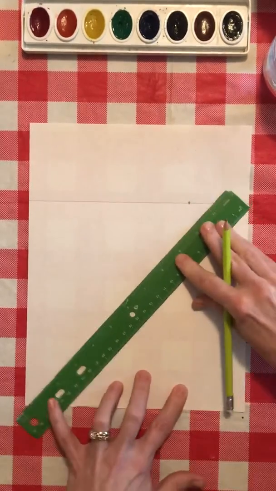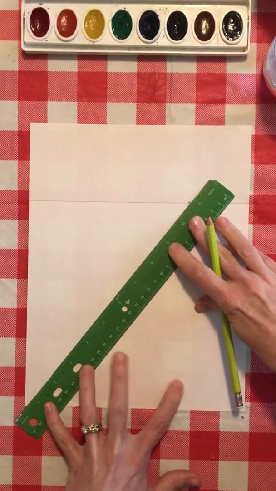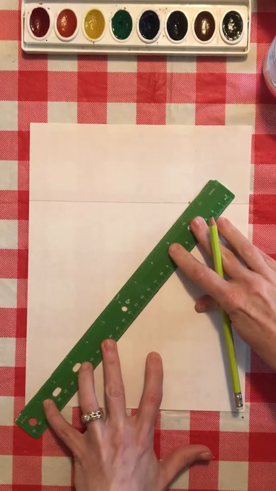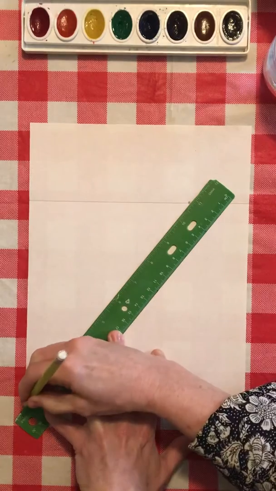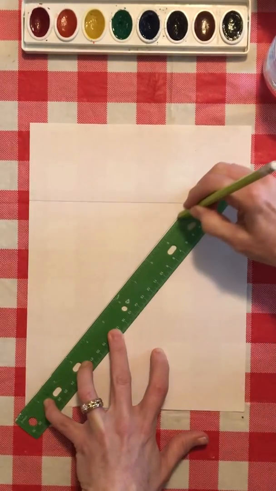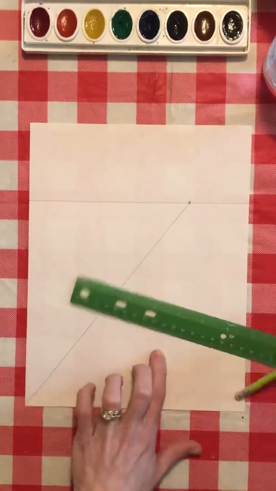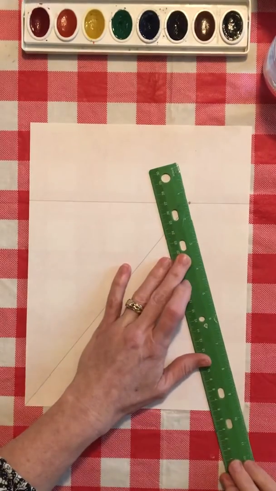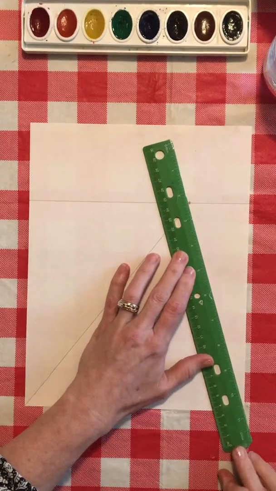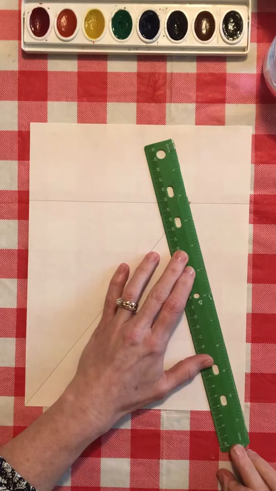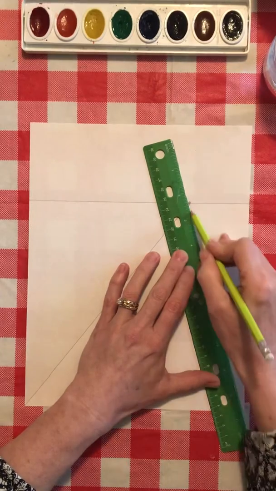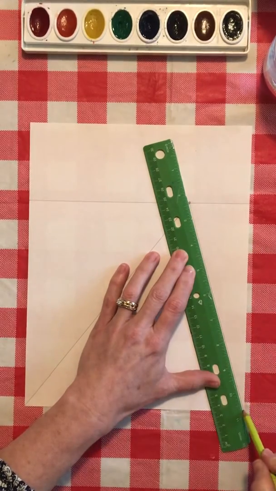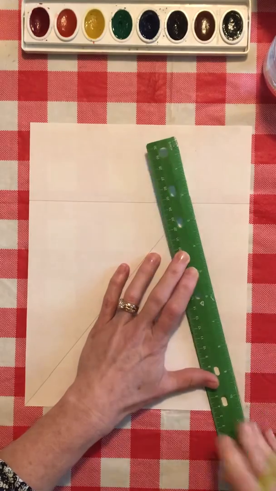Now, from the left corner of my page to that vanishing point, I'm going to draw a line. Now, I'm drawing my lines rather dark so that you can see them, but you're going to want to draw them rather lightly so that you can erase them when you go back to color, or they don't appear when you color. Now to that right corner, from that point to the right corner.